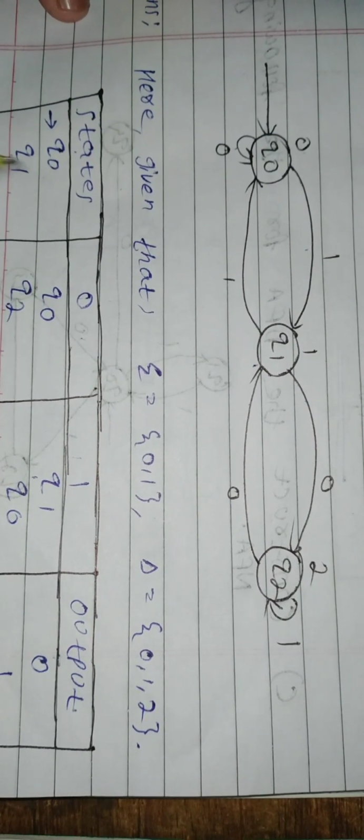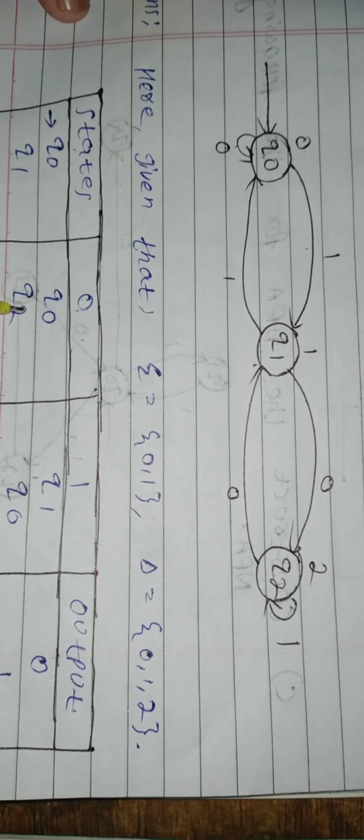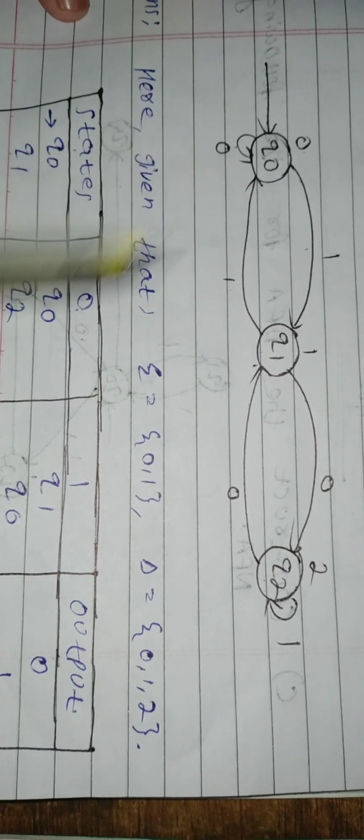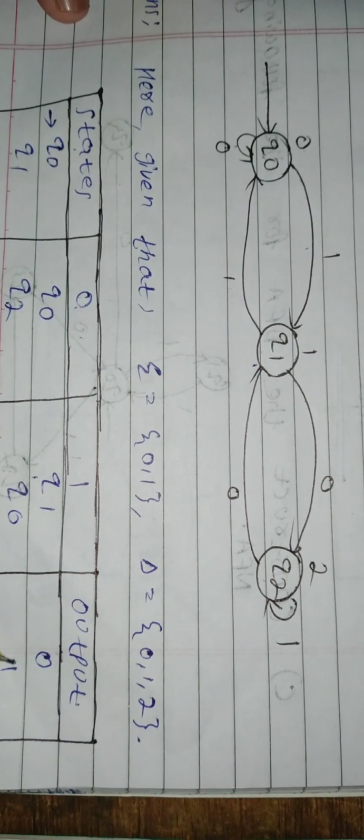Now the next state, Q1. When Q1 gets input 0, it goes to Q2, so we write Q2 here. And when Q1 gets input 1, it goes to Q0, so we write Q0 here. And the output of Q1 is 1, so we write 1 here.